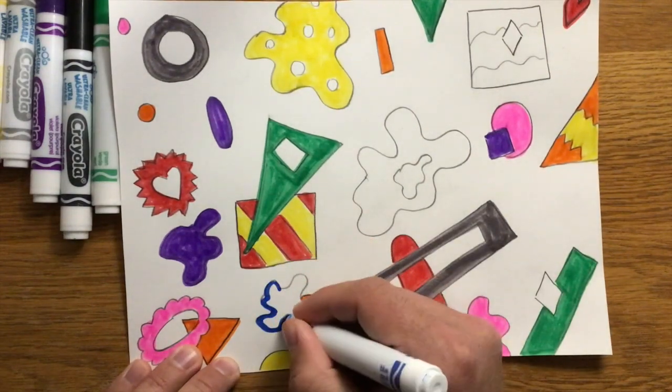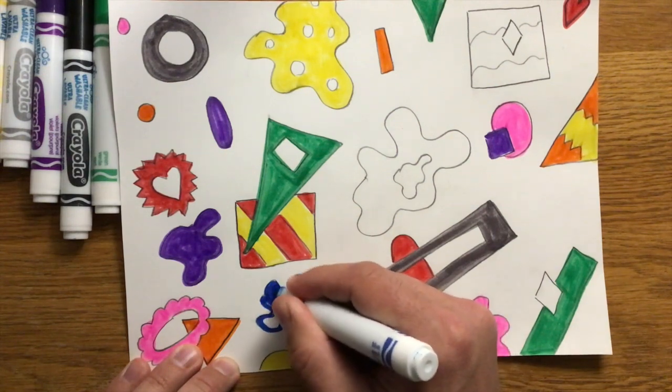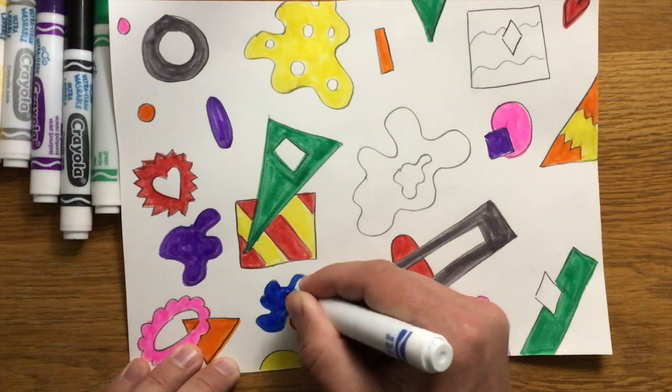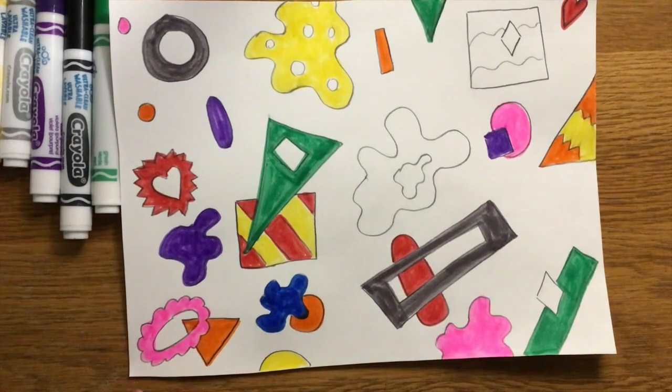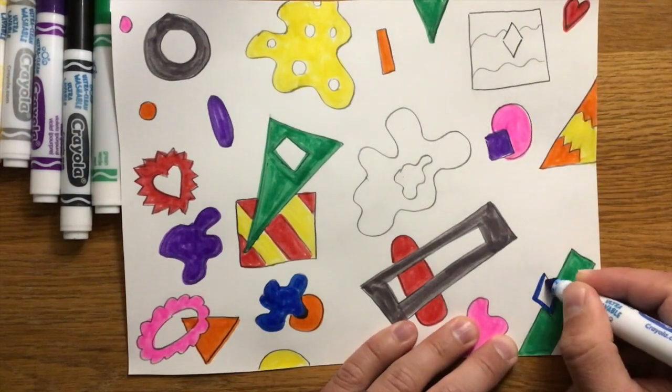When I color in my shapes with marker, I like to outline them first to give it a cleaner edge and then fill it in completely, taking my time, especially for smaller shapes, trying to stay inside the lines as best as I can. I'm also going to use blue over here for this diamond, so I'm going to outline it first and then fill it in.